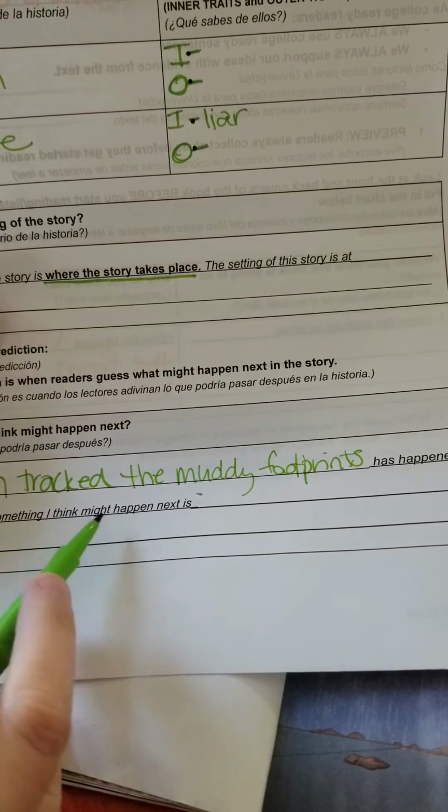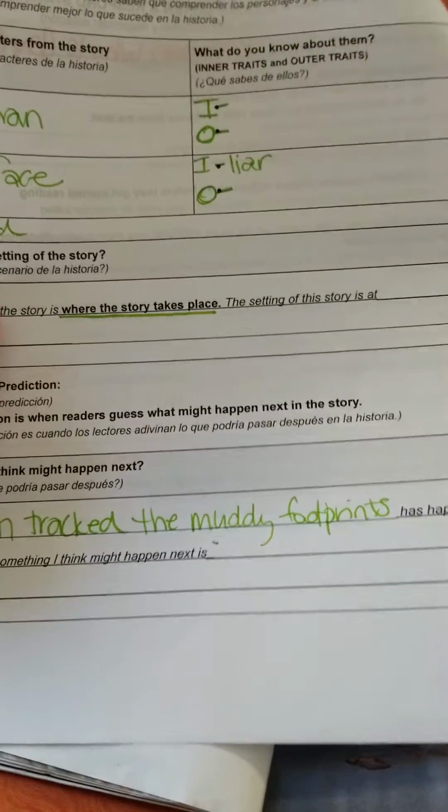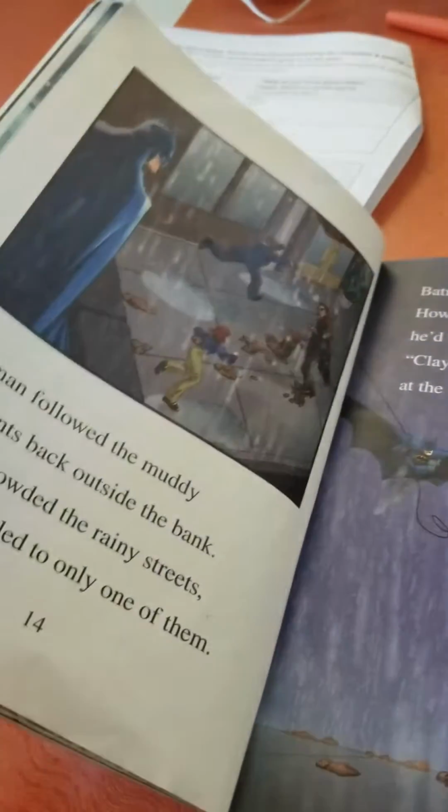So something I think might happen next is, what do you think might happen next in the story after he tracked those footprints? Go ahead and fill that in right here, and then go ahead and jump back in the story and see if your prediction was correct.